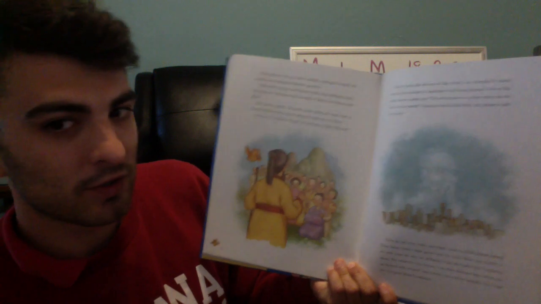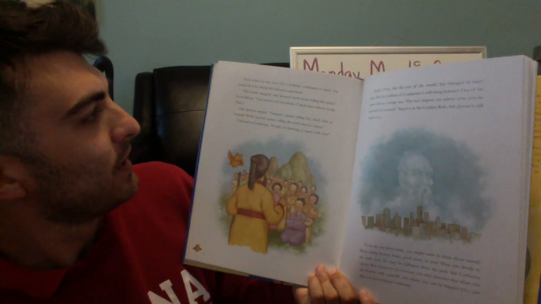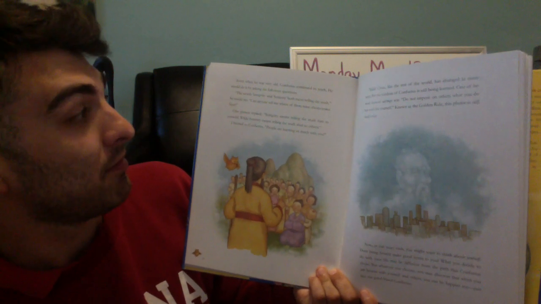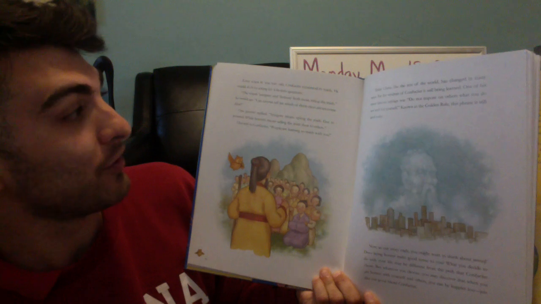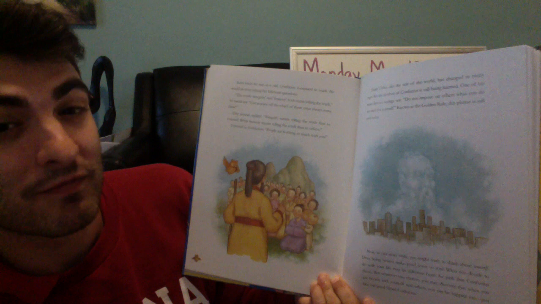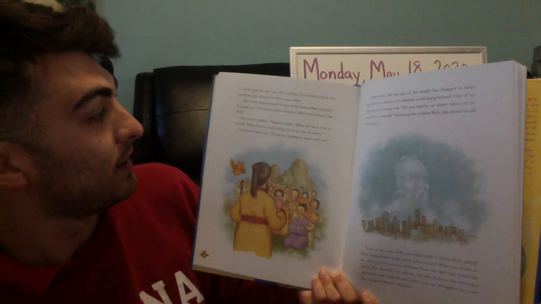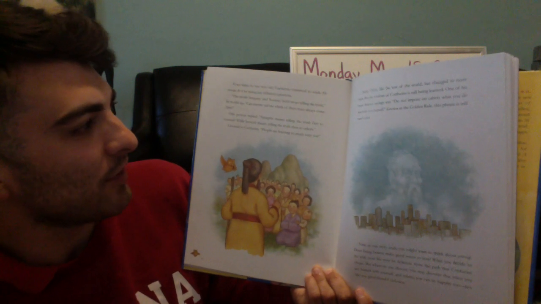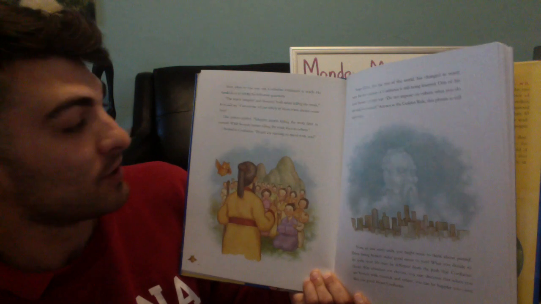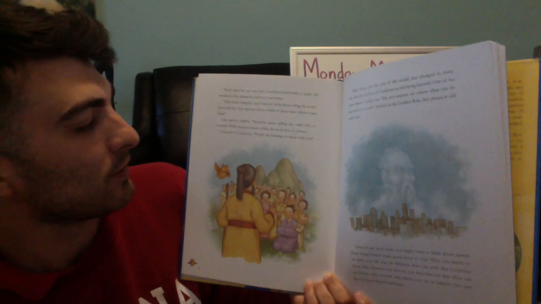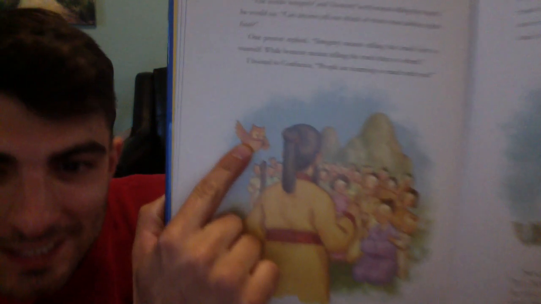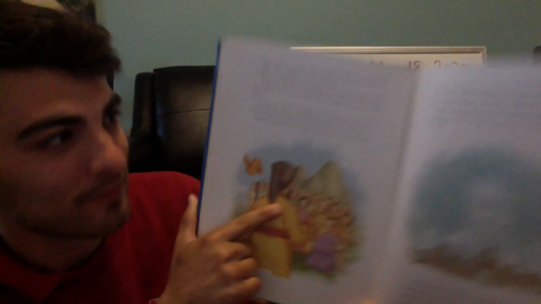Even when he was very old, Confucius continued to teach. He would do it by asking his followers questions. The words integrity and honesty both mean telling the truth. Confucius would say, "Can anyone tell me which of these must always come first, integrity or honesty?" One person replied, "Integrity means telling the truth first to yourself, while honesty means telling the truth then to others." I hooted, "Woo!" to Confucius. "People are learning so much from you." Here's a sage while Confucius is teaching.